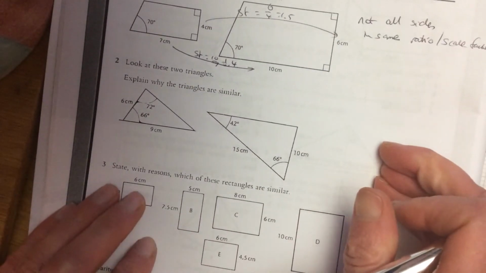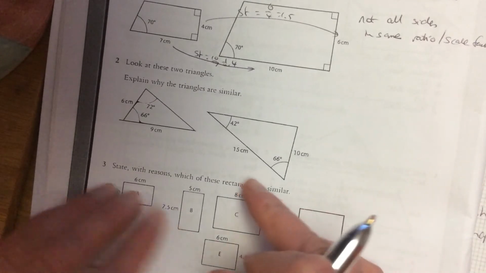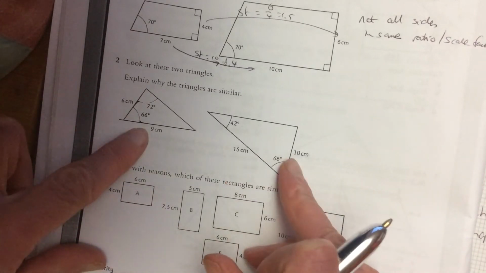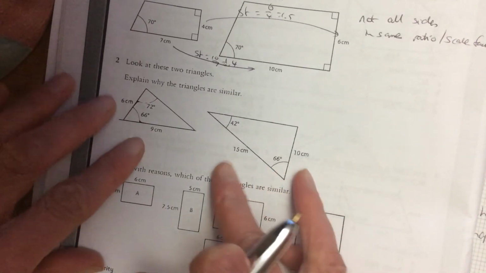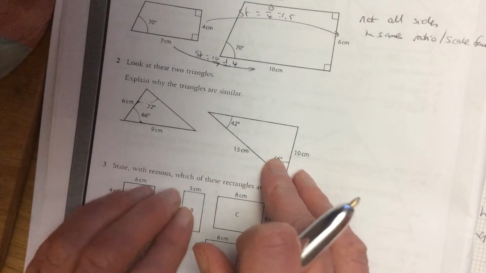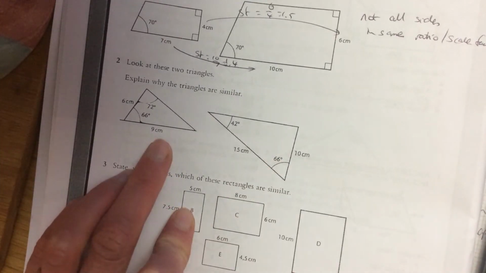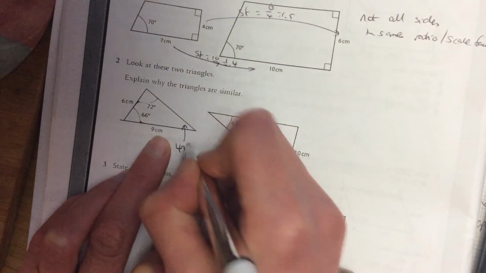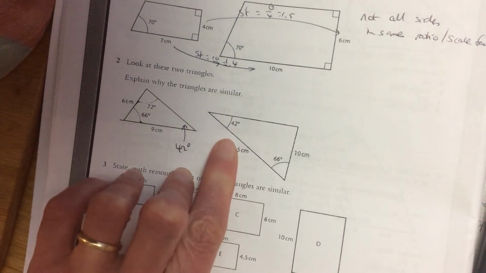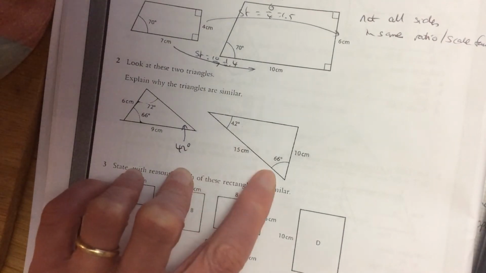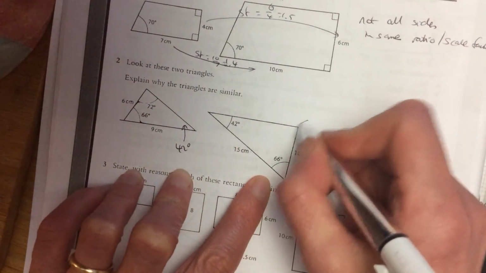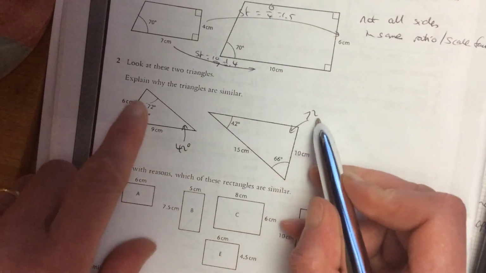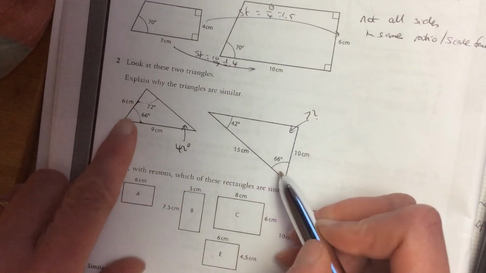Alright, let's look at these. Now, I'm looking at the two sides and the in-between angle. I could look for that rule, or I could look for the three angles. Three angles is probably easier. So I'm just going to double check that angle is 42. 180 minus 42 minus 66. That angle is 72. So I've got a 72, a 66, and a 42.